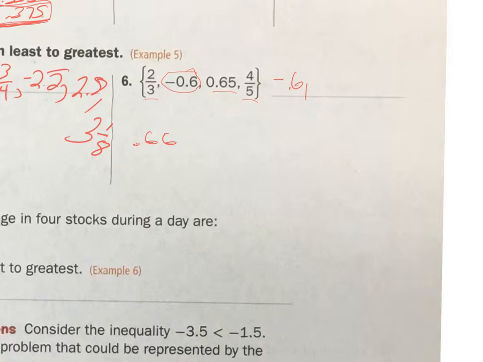Okay, I'm going to have it just 0.66, because then I have 0.65, and then I have 4 divided by 5 equals 0.8. And I can always add a 0 here. So, I want to find the smallest one, 0.65.